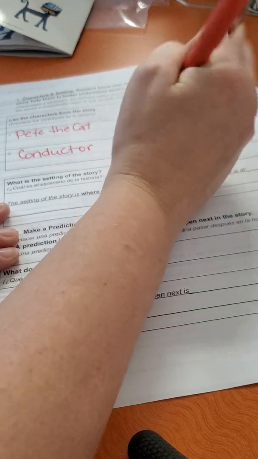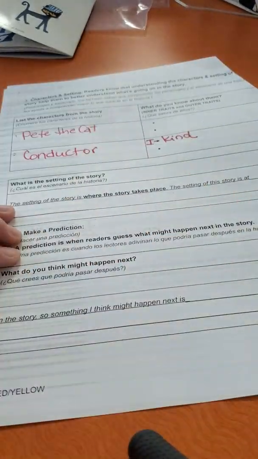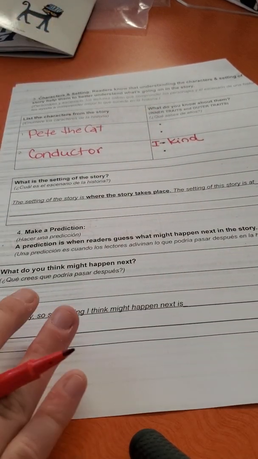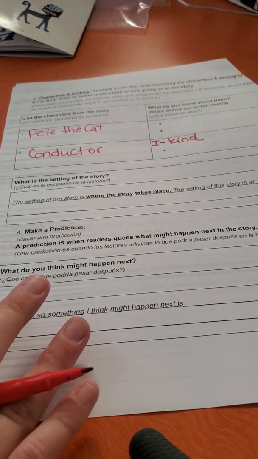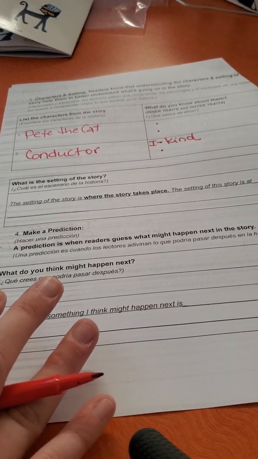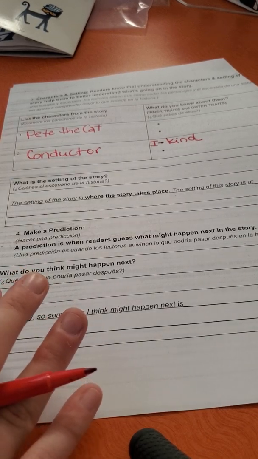So I'm going to tell you an inner trait for the conductor, and that is he's probably kind. He's a kind person or dog or whatever he is. I think he's a dog. But he's kind, and I know that because he invited a kid to come and sit with him and help him drive the train. And I feel like a kind person would do that. So I know that because of his actions, not because of anything that I can see about him.